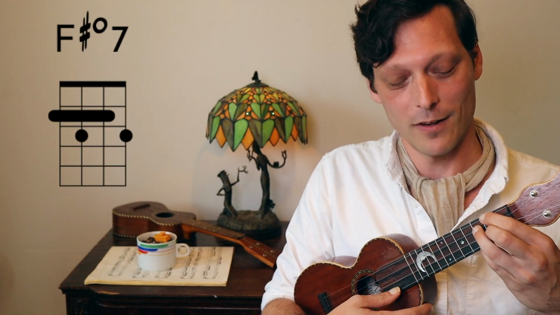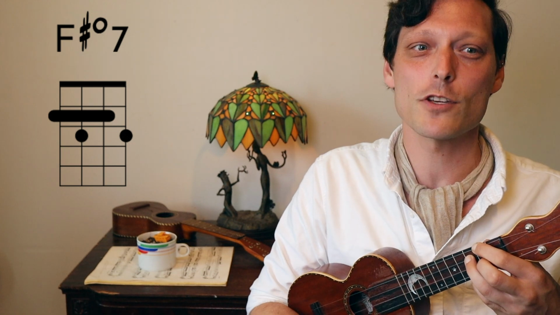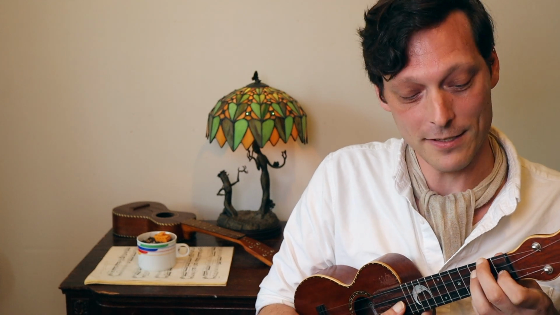Now we're going to have some fun on here. We're going to play this F7th for just 1 bar and then go to an F sharp diminished 7th. We're just walking ourselves back up to a C major chord. Really is what's happening. But we want to think about why this works.